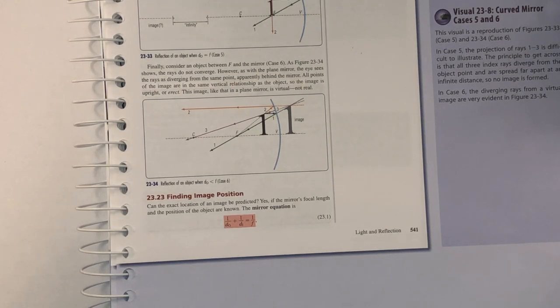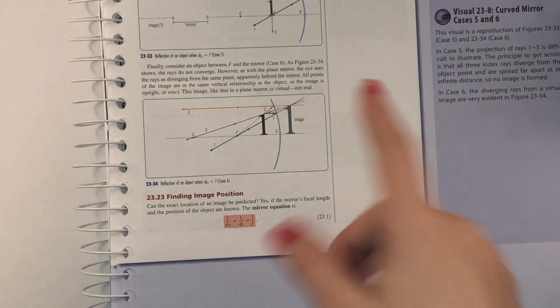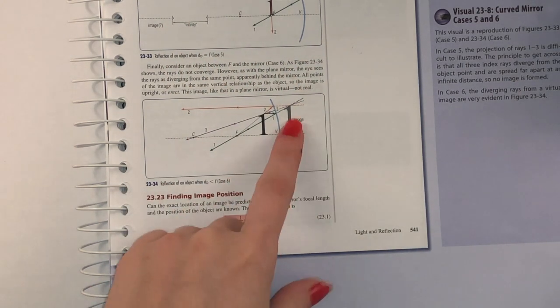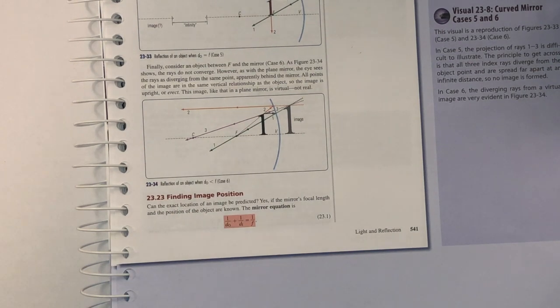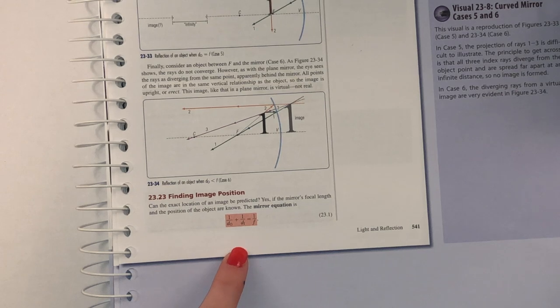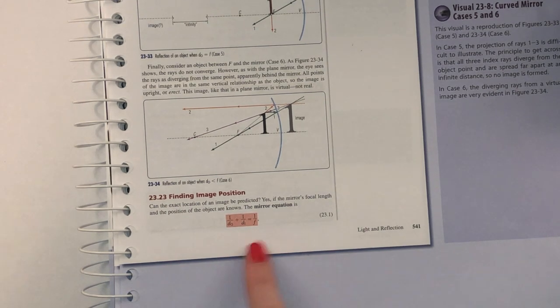So up until this point, we've talked about where the image would be located and how it would be reflected depending on where the object was located. But we can actually use an equation to find the exact measurable distance of the image and of the object. So that's known as the mirror equation, which is this one right here.